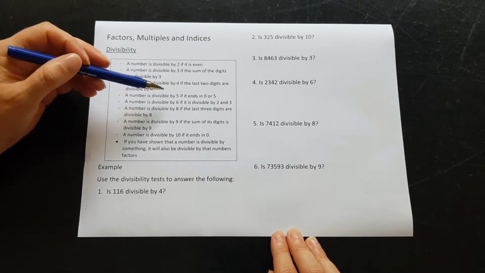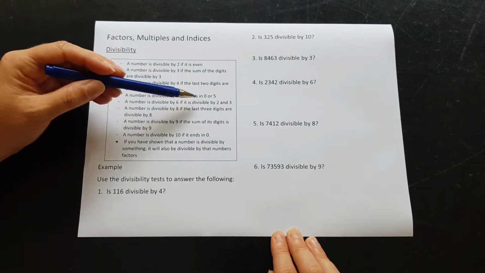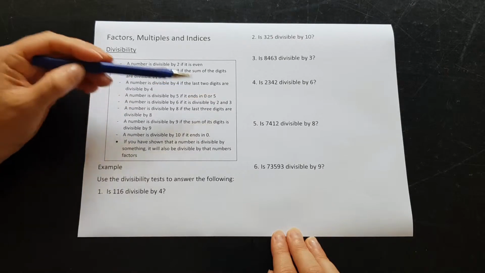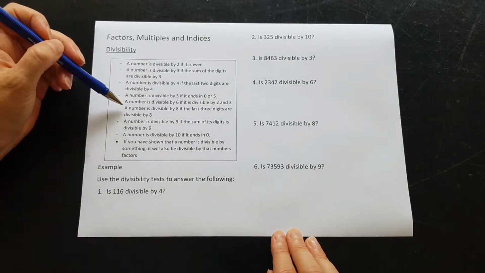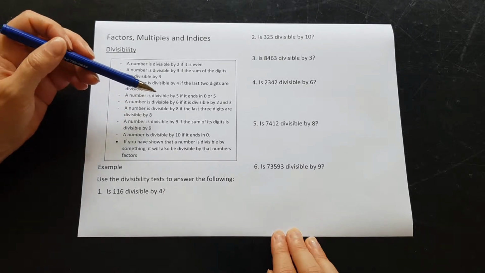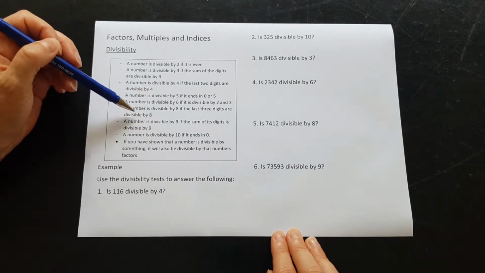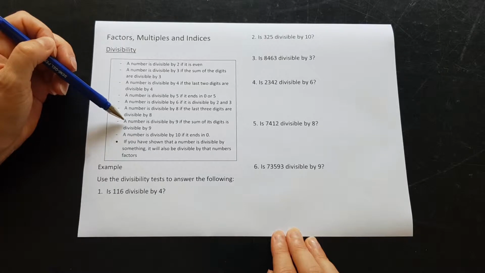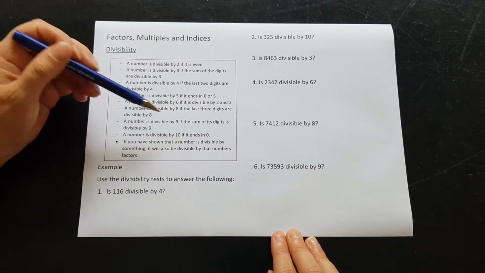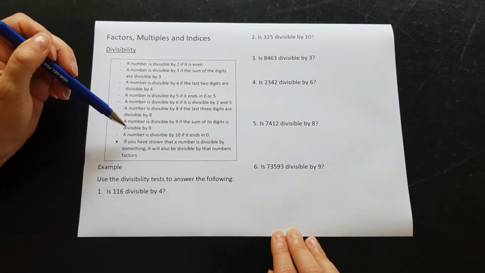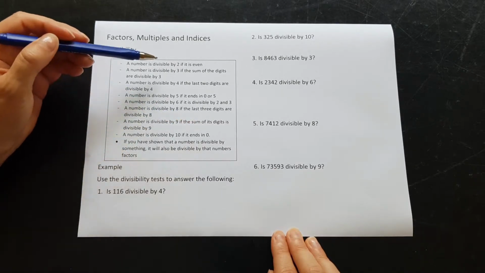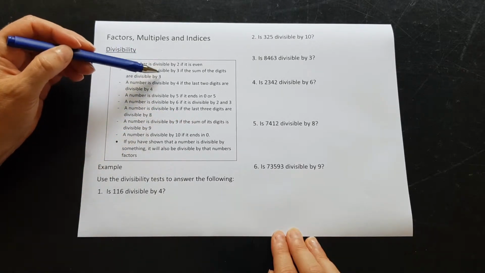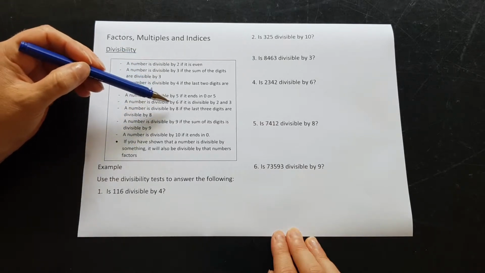A number is divisible by 6 if it is divisible by 2 and 3. So we'd have to use the test for 2 and 3. A number is divisible by 8 if the last three digits are divisible by 8. A number is divisible by 9 if the sum of its digits is divisible by 9. And a number is divisible by 10 if it ends in a 0. The only number between 2 and 10 that wasn't mentioned is 7. So we don't really have a rule for 7.